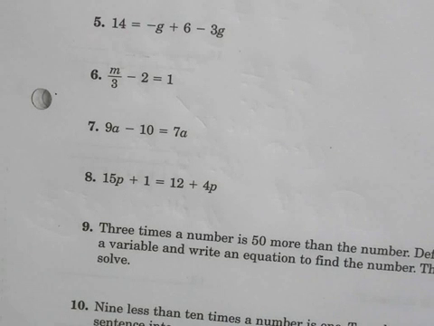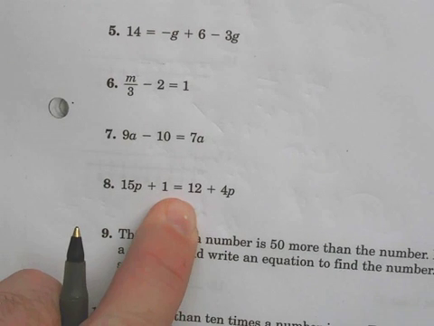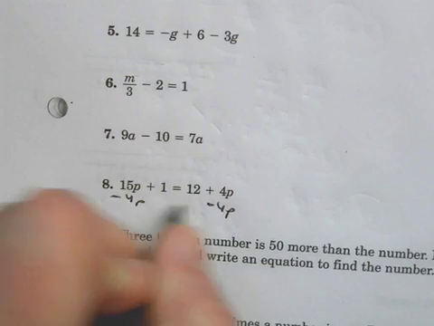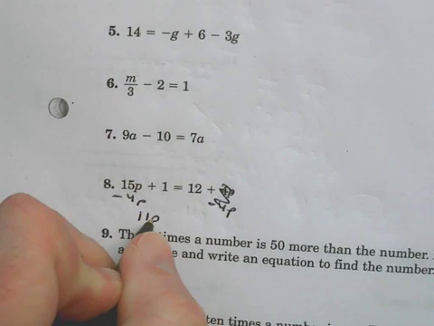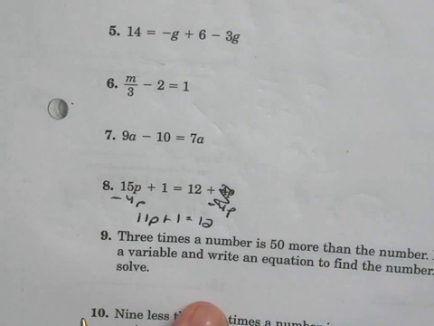That question, I almost want to look at it again, just because I want to do it a different way, just so you see it. So I don't mind extending my video. As long as it's under 8 minutes, it'll condense fast. I did the numbers first. Let me go do the letters, the variables first. Minus 4p. Minus 4p. 11p plus 1 equals 12.